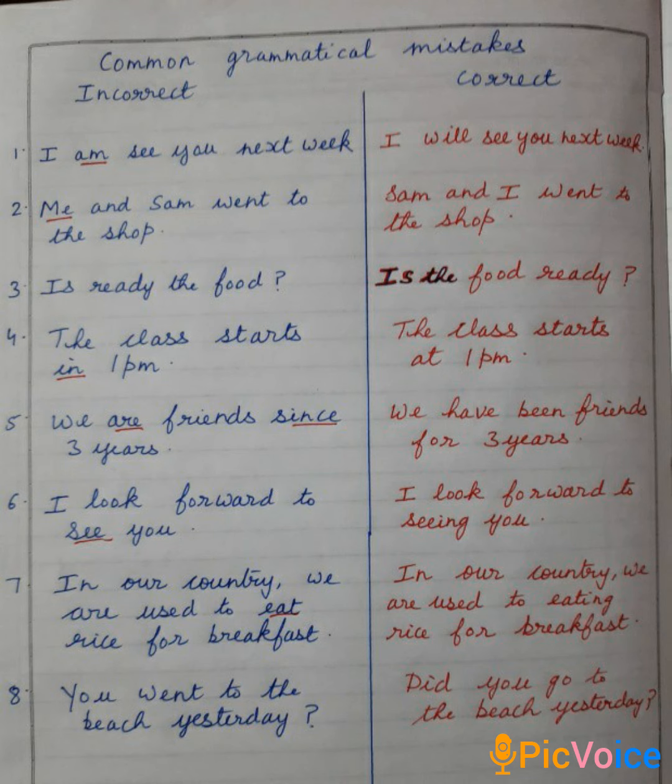Next is "I look forward to see you." And the correction is "I look forward to seeing you." So you will add ing to the verb, which are also known as gerunds.